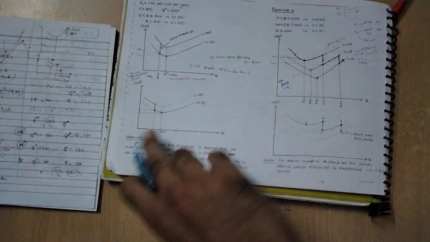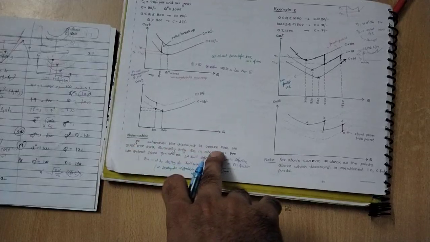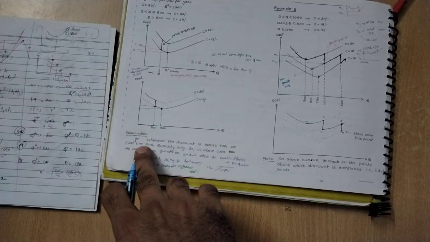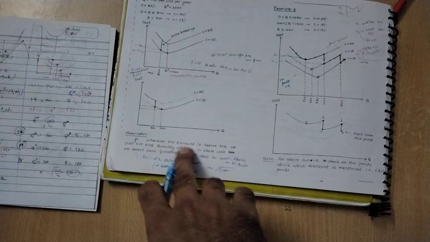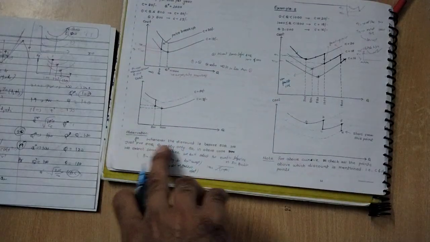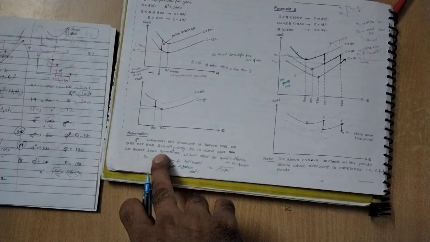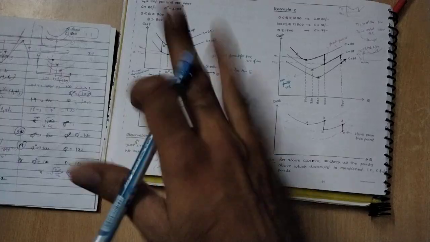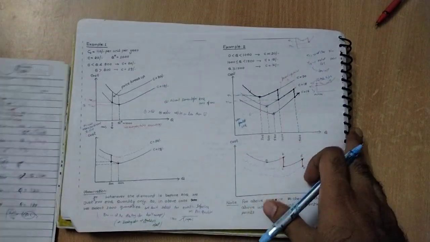Next thing, whenever the discount is before the EOQ, we just go for the EOQ quantity. So generally EOQ will go. In the above cases we select 1000 items.